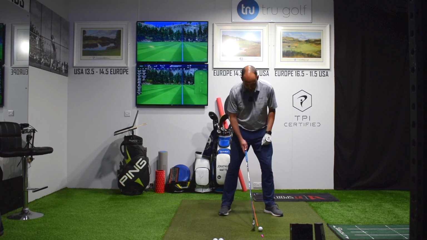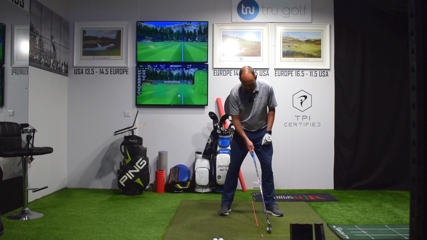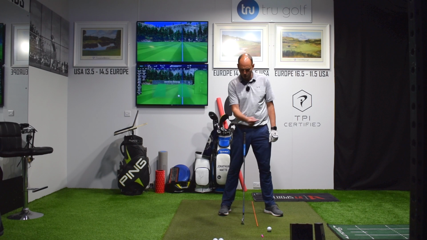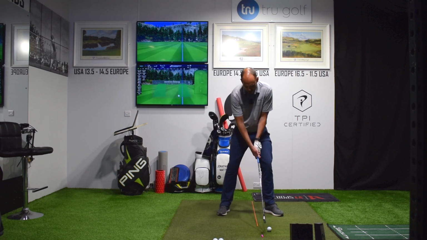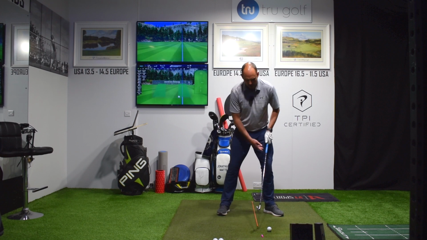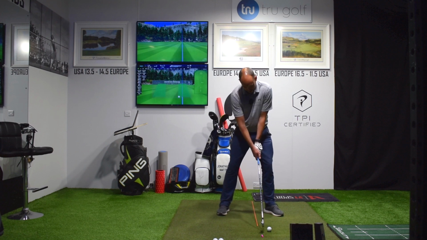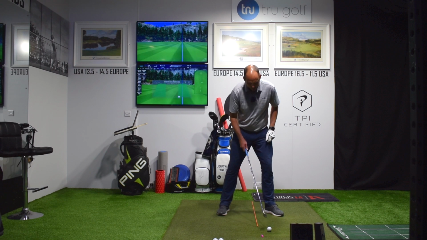So I'm going to keep my stance where it was, but I'm just going to move that ball a couple of balls width further forward, so almost 2 balls forwards of where I played it before. I'm not going to adjust where I'm set. I'm going to almost set up in the same position and just go ahead and hit one.